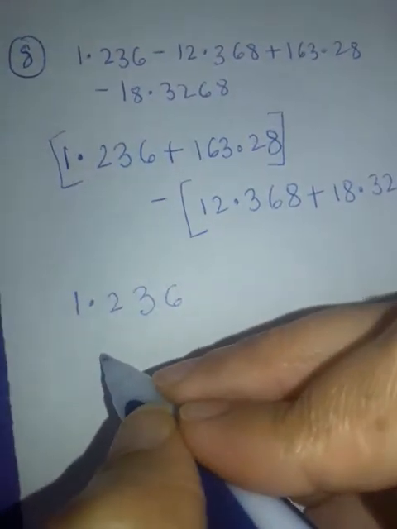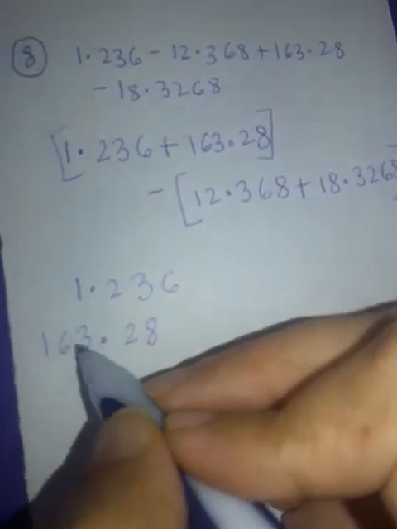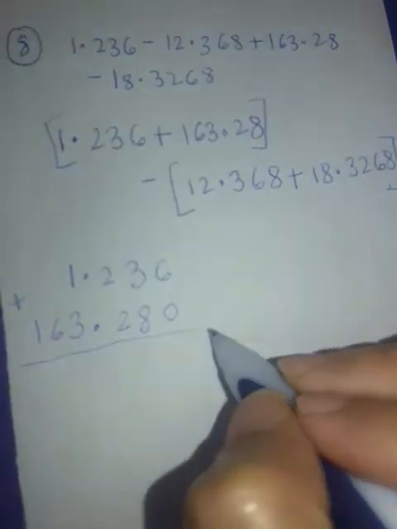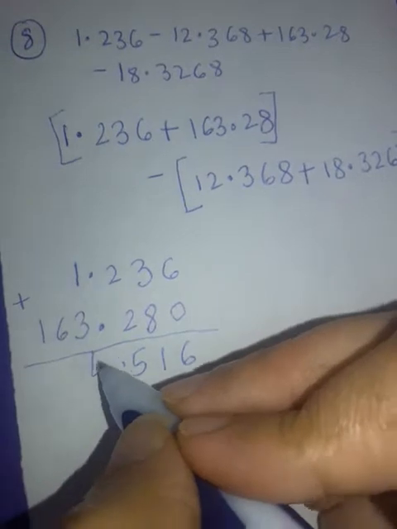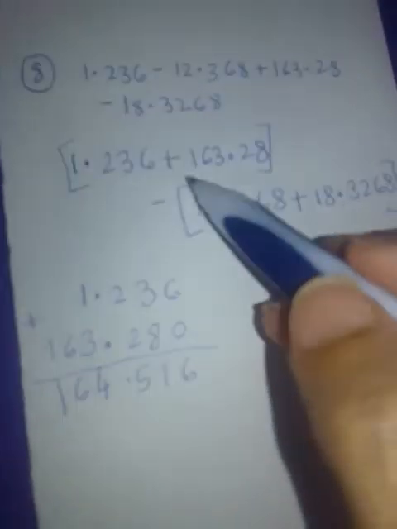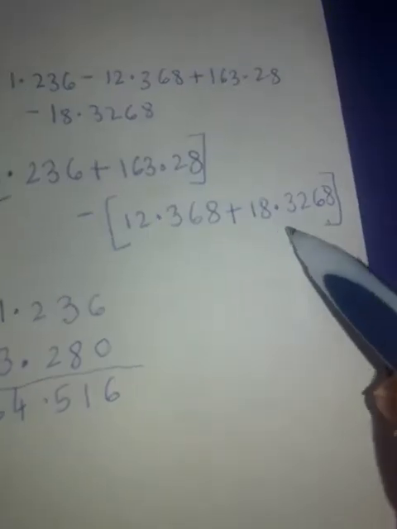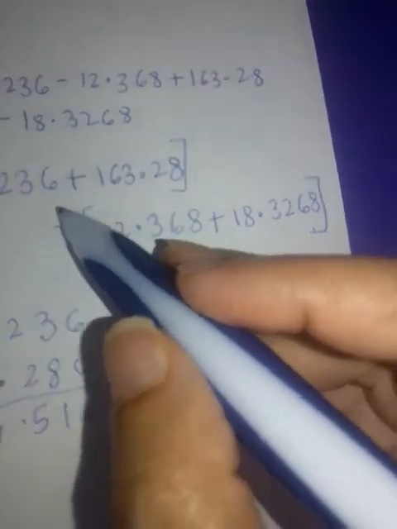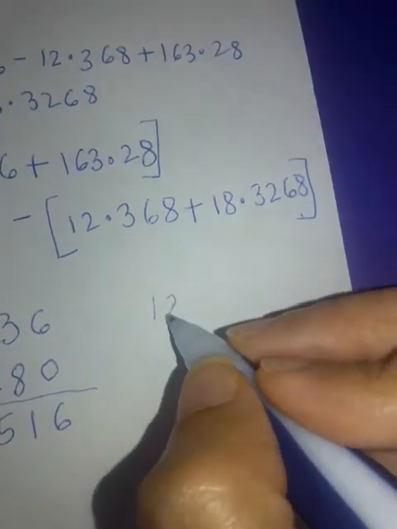Decimal point below, again a decimal point. There is 28 over here and here it is 163 and this is plus. So what I'll do? Straight away put a 0 here. So answer of first bracket is ready, 164.516. Let us solve next bracket. This is plus. Right now we are not doing anything about this minus sign. First let us take this sum.